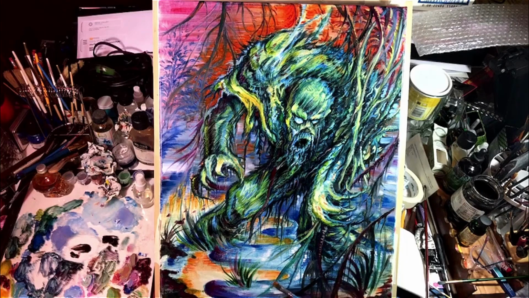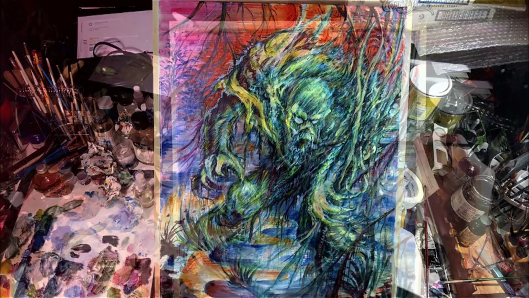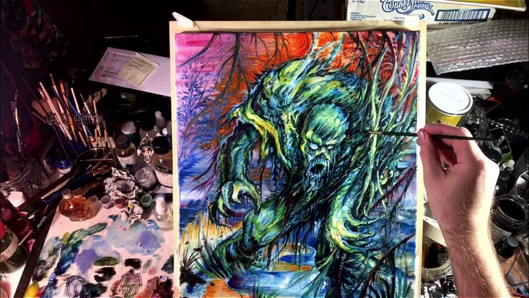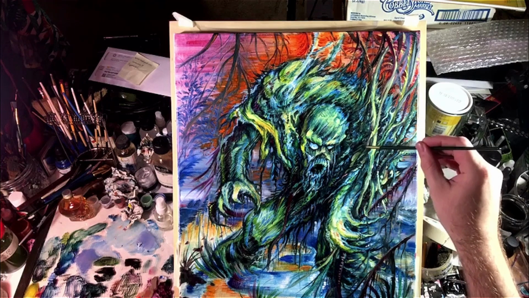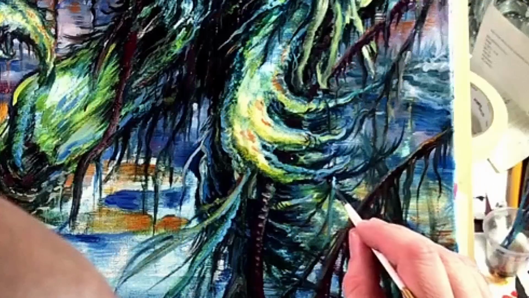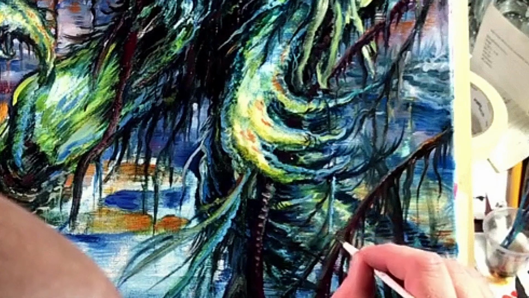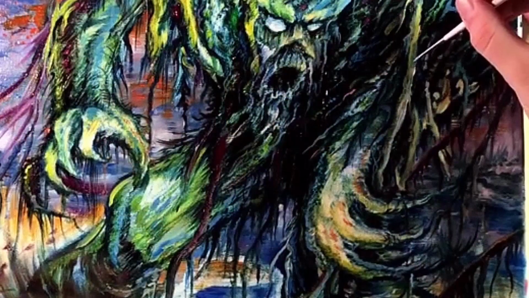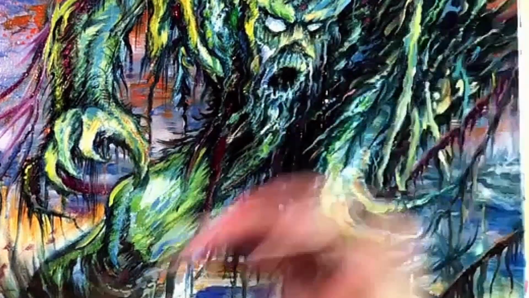The picture is really starting to develop now, and at this point I'm just figuring out where I want to go with it, you know. What I want to change or fix or create lighting wise.